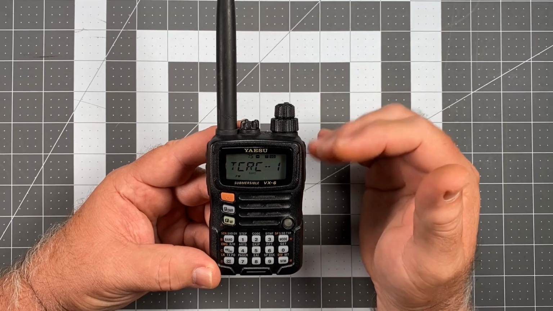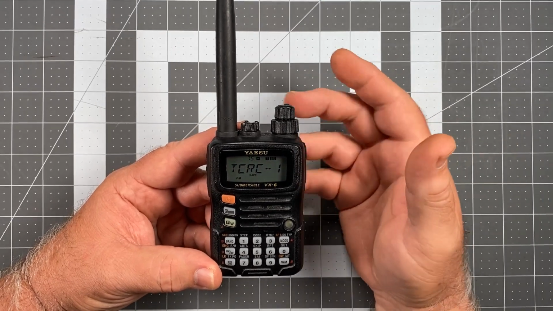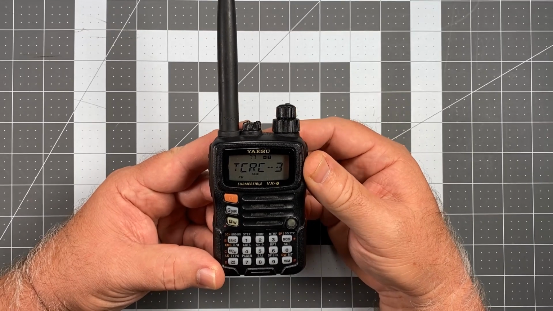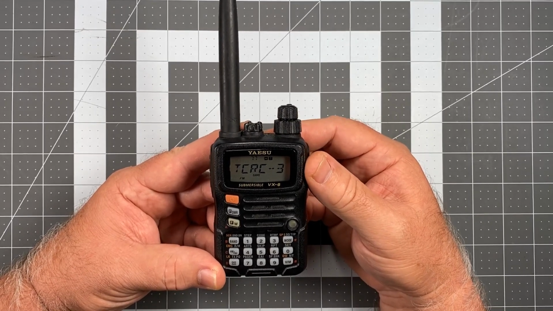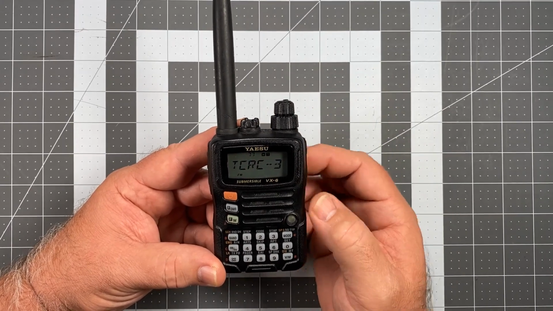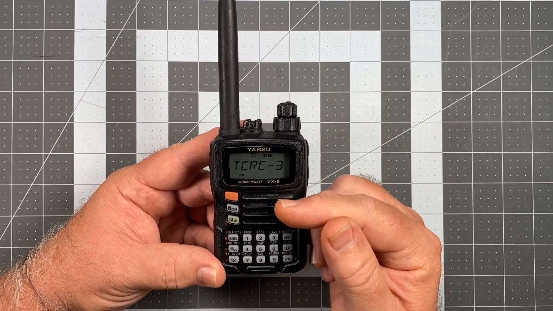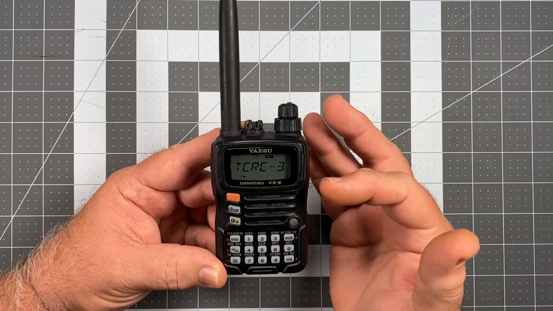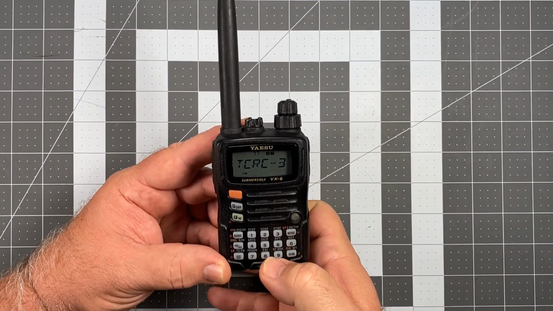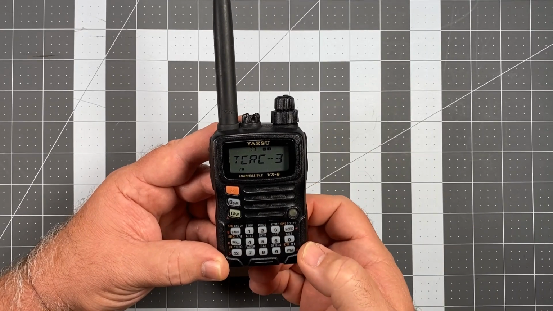So you can do this from VFO, and you can also do this from any of your programmed memory channels. So let's put TCRC3 in there. All you need to do to add this to the DMR system is, from any point, any selection, like I said, either VFO, memory mode, or home channel, just simply long press the number key that you want in the direct memory recall.